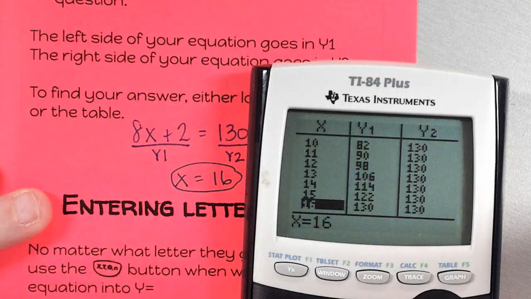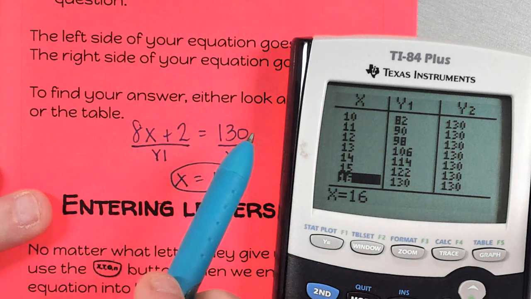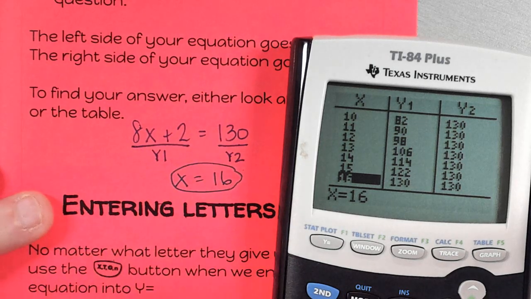And the calculator showed me that. Now, if you solve this equation by hand, subtract 2 from both sides, divide by 8, you'll get x equals 16.